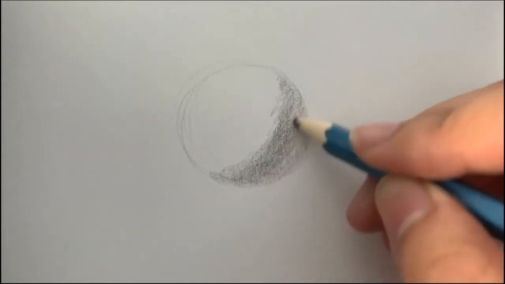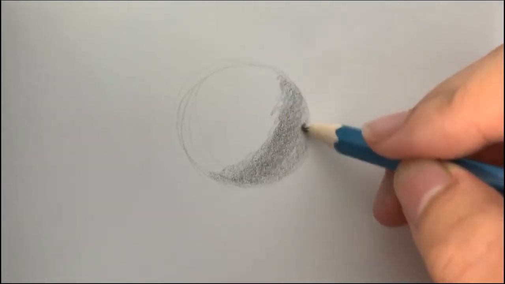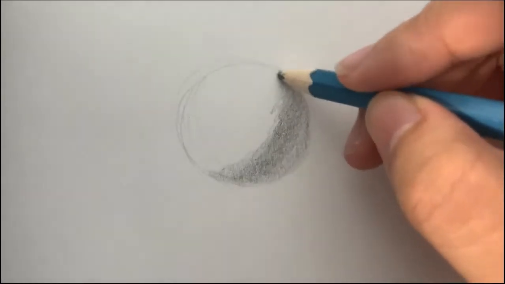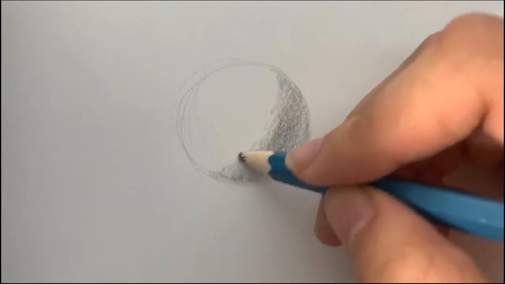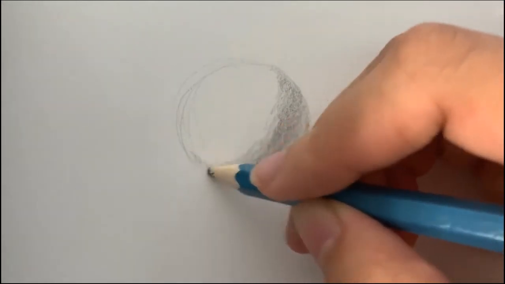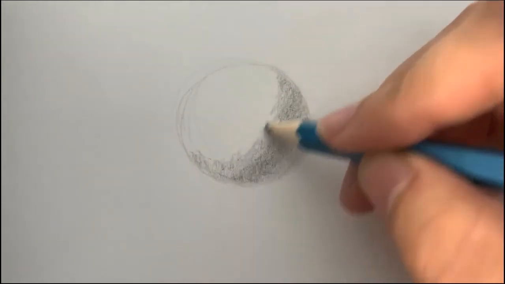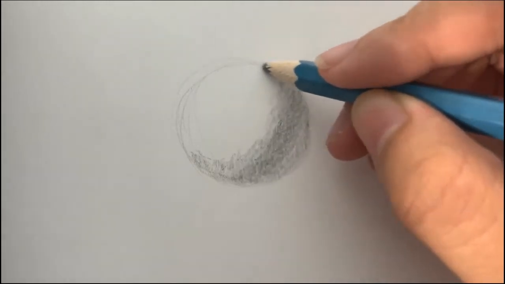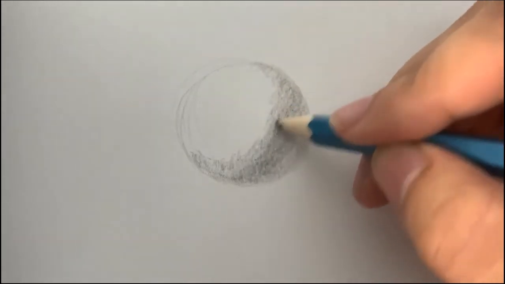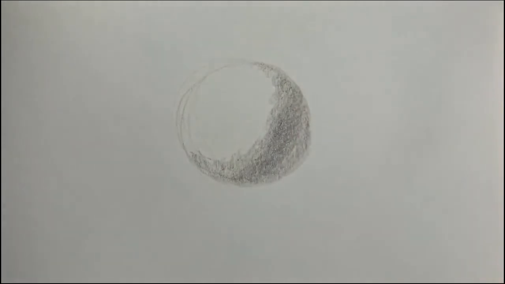And I've pretty much finished up with the shadow now. Just going to go over a couple more times to smooth it out. And now I'm going to go into the light part. So of course we have to put in some midtones. I switched to a lighter pencil here as you can probably see the difference between what I'm working on now and what I just finished, the shadow.